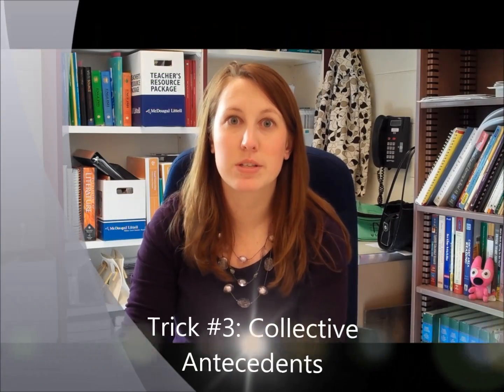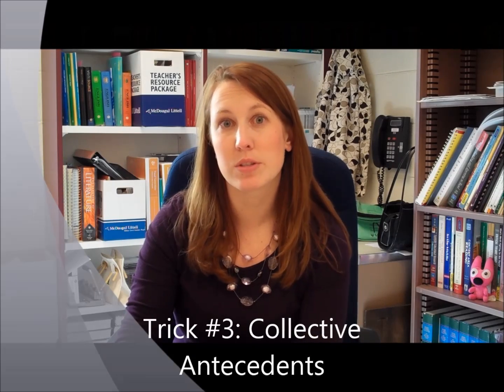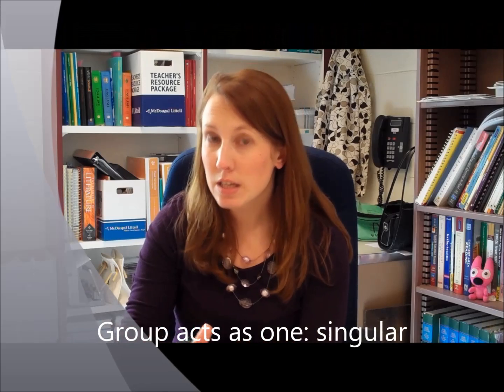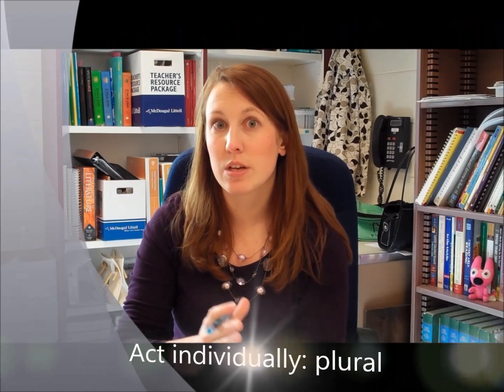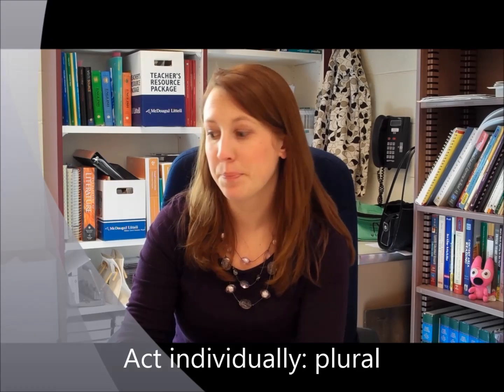The third tricky way an antecedent can make us choose the wrong pronoun is if it's a collective antecedent. Remember, those collective nouns are words like team or jury or class or flock. There we have to look at what that group is doing. If they're all acting together, they're singular. If they're acting as individual parts, they're plural. So if they're singular, we choose his, her, or its. If they're plural, we choose they or them.